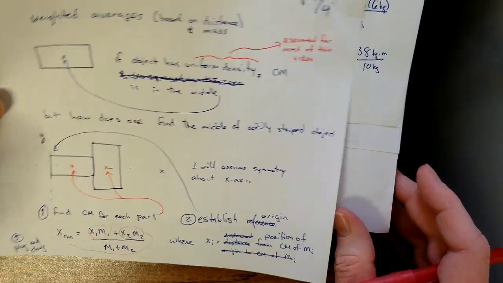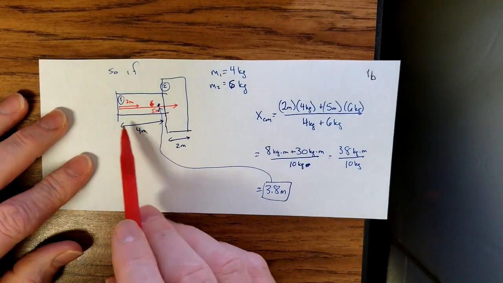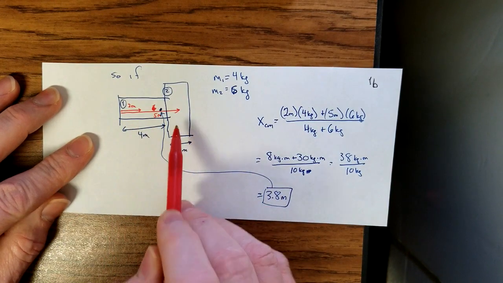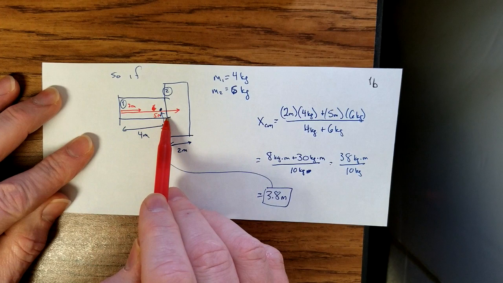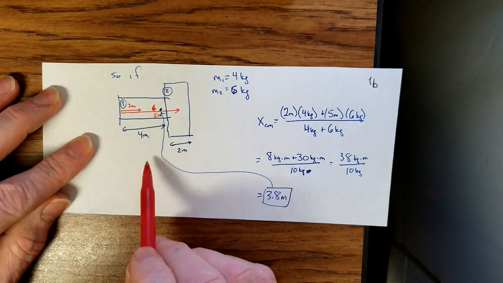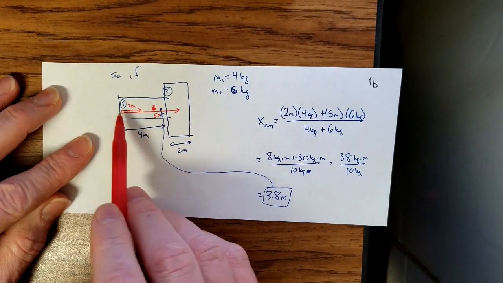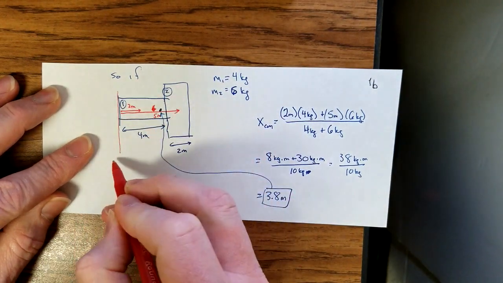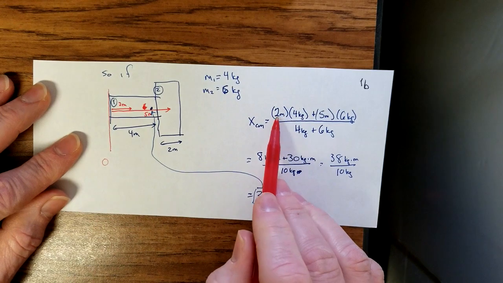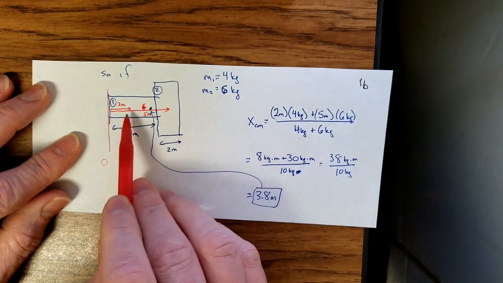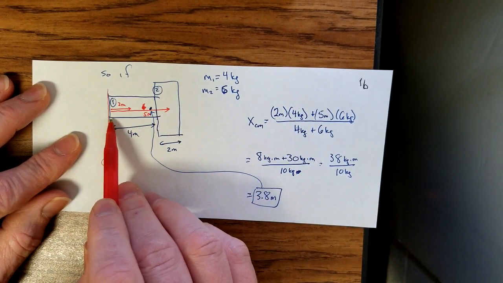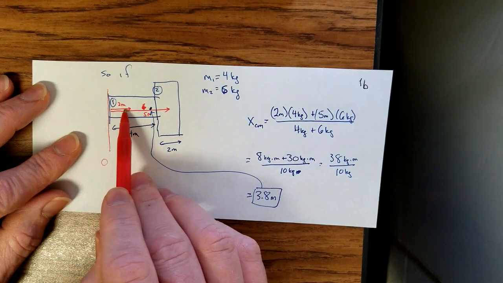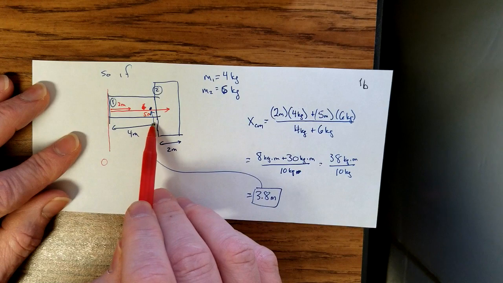So take a look at a specific example. If I have this block and this block where this is a 4 kilogram mass and that's a 6 kilogram mass, this is 4 meters long and this is 2 meters wide, then the center of mass of the first one is 2 meters from the left edge. I'm establishing that as my origin, so that's 0. So it's 2 meters times 4 kilograms. So it's that distance times, it's the position times the mass.